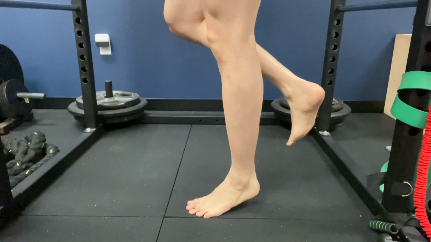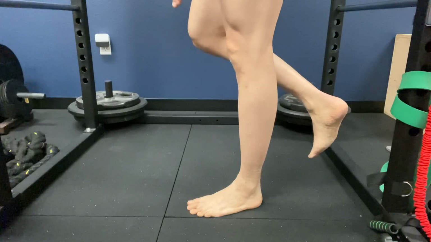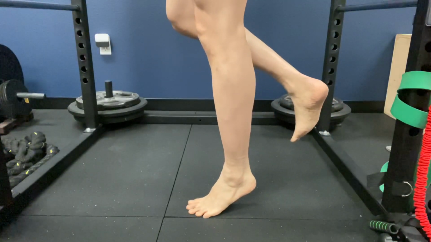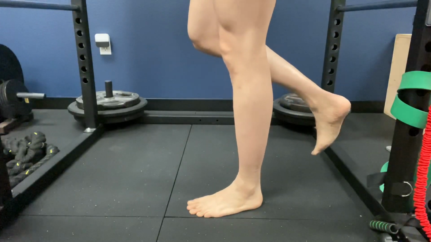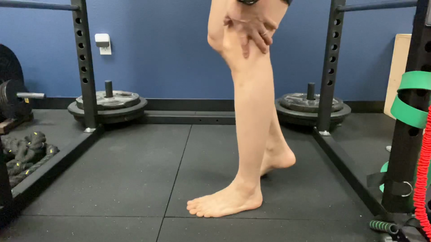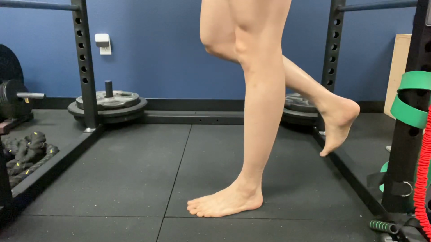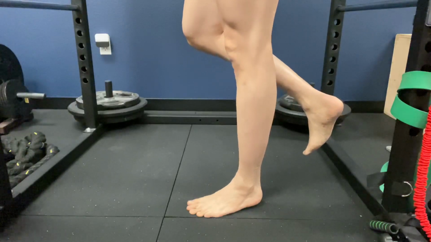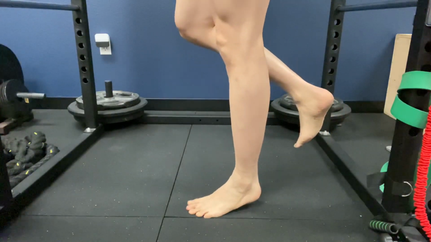Boom. Just like that. So you're pushing the ball of your foot and your toes into the floor while your heel comes up. Now you don't want a lot, you want to keep your knee relatively soft. You're not quite locked out, but just slightly bent, and then boom, here you are.